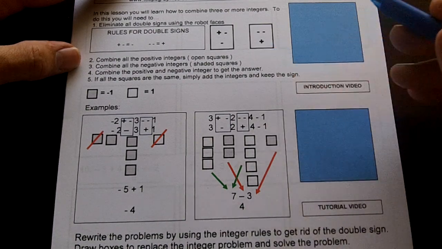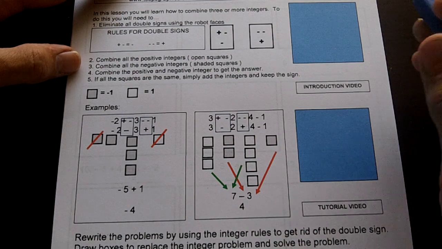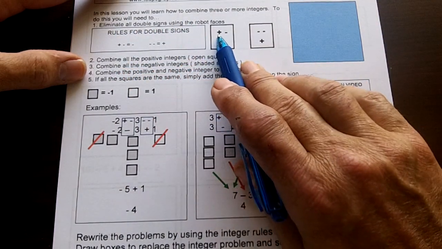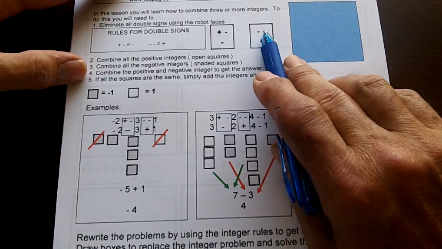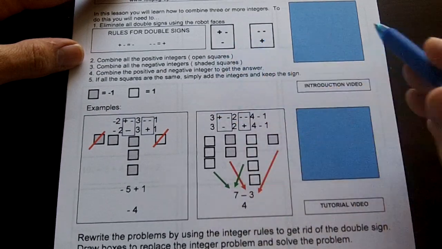Okay, what we're going to do today is combine 3 or more integers. We're going to combine 3 and 4 integers. So the first step, you're going to eliminate the double signs like you learned how to do yesterday. A positive and a negative: when you add a negative, it becomes a negative. When you subtract a negative, the opposite of a negative is a positive. Those are two real easy rules to remember.